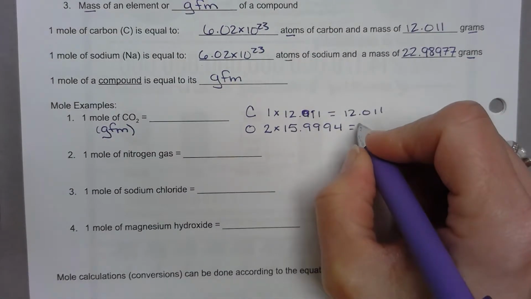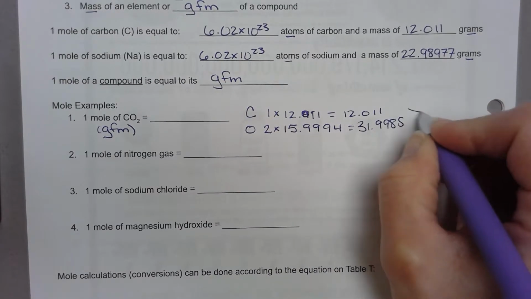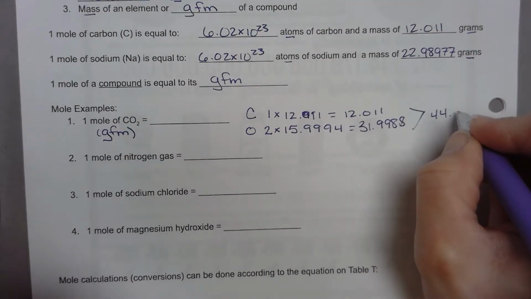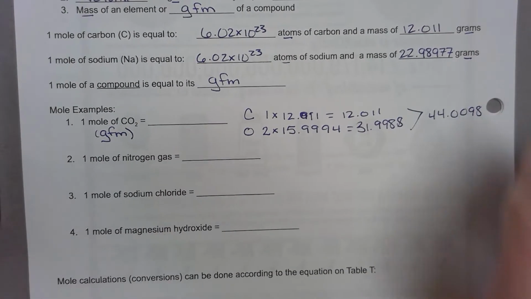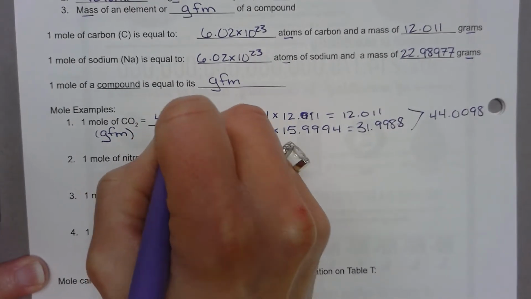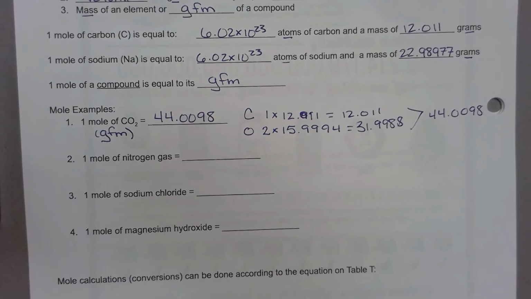Our oxygen is 31.9988. When I add those together, we get 44.0098. So what we can write over here is 44.0098. So do the next example problems.